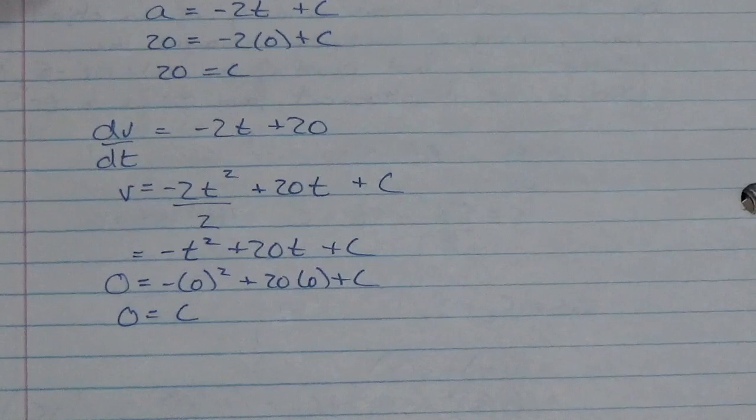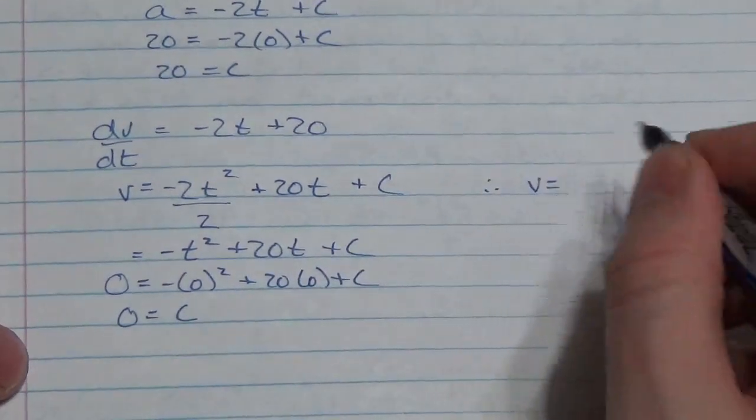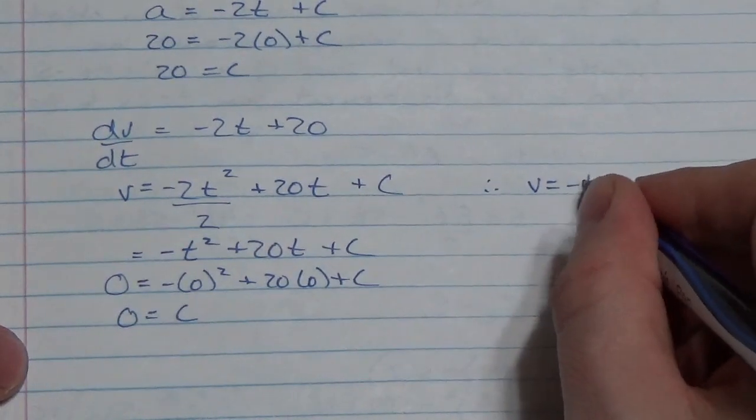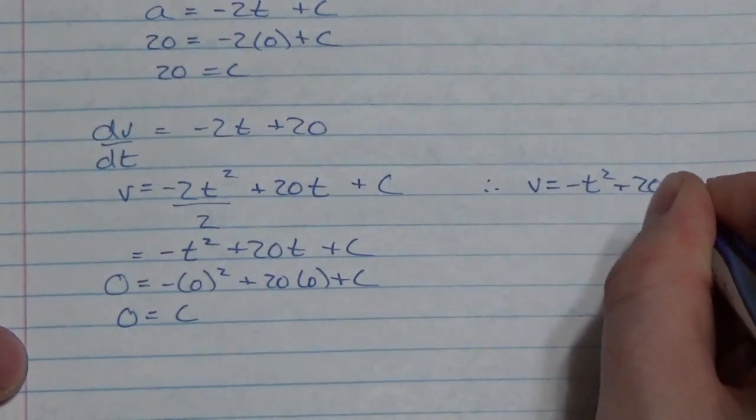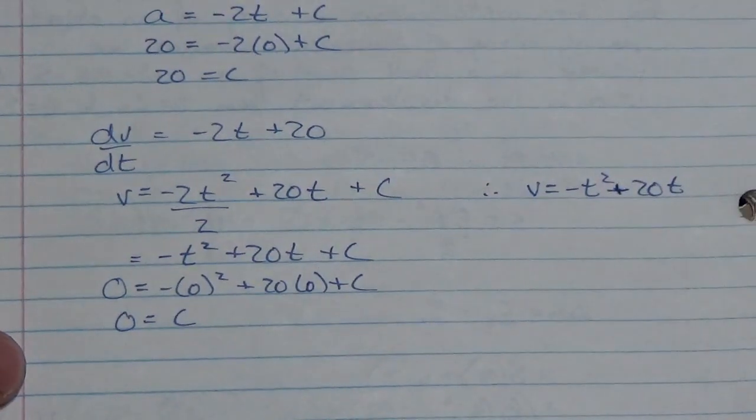That's okay. I know that sometimes when you get a result like that, it tends to throw people off. They think they're doing it wrong. But that's totally fine here. So what that means is up here, therefore, my velocity is simply going to be negative t squared plus 20t, with a 0 at the end.